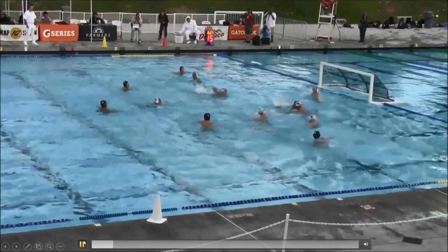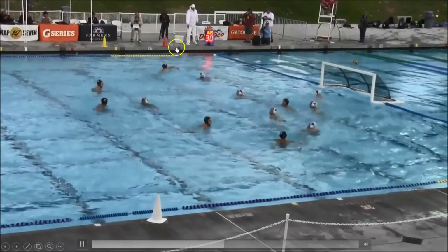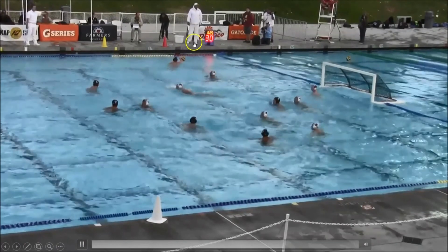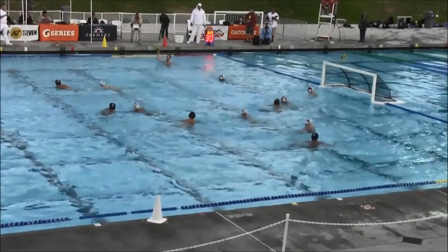Let's watch that play again, just because it was a really good block by the goalie. Ball goes in play. New shot clock. Off we go. Okay, so that is a corner throw.